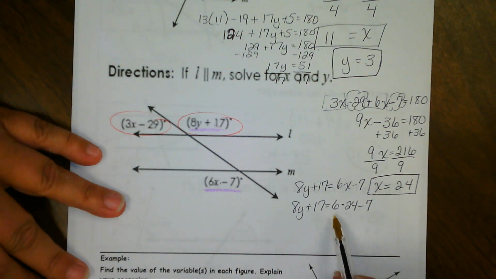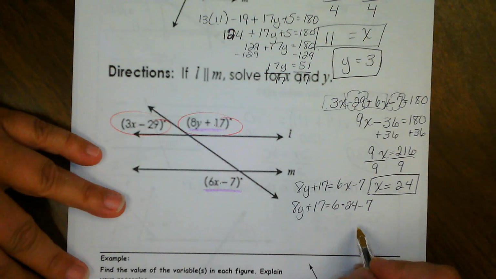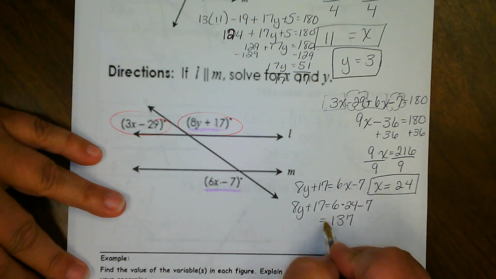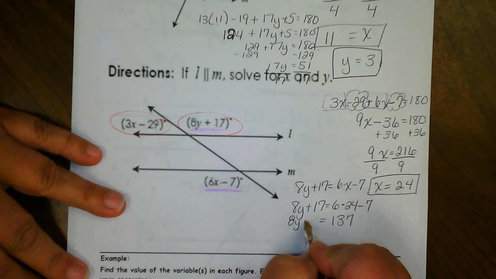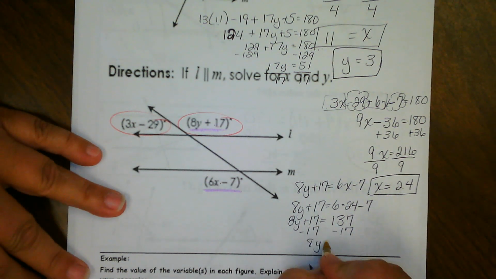You can do that in your calculator, subtracting the 7 from it. Okay, 137. So we still got this 8y plus 17 going on. I'm going to move this 17 to the other side, and I'm left with 8y equals 120.